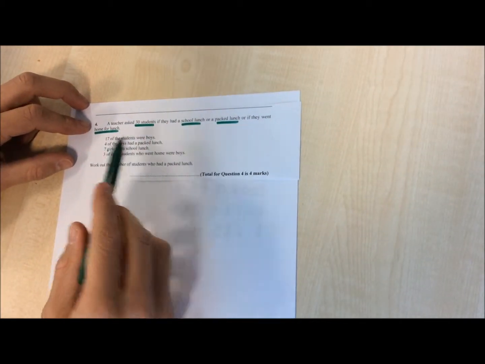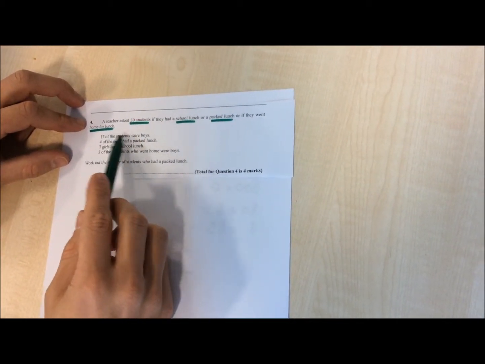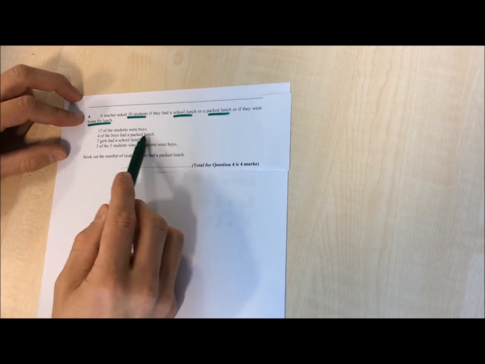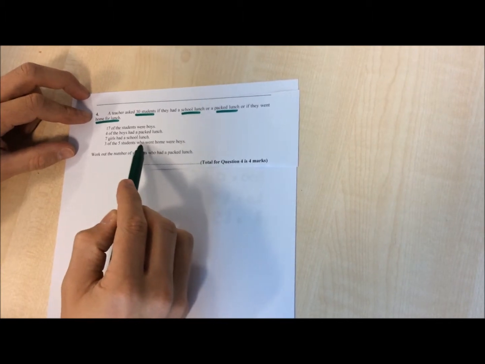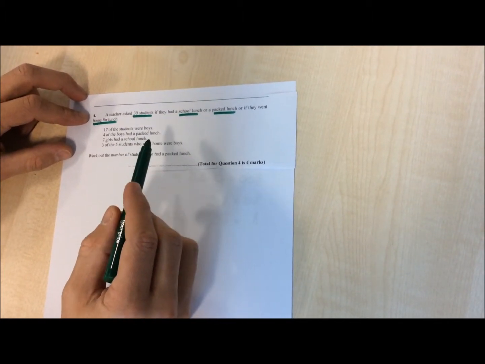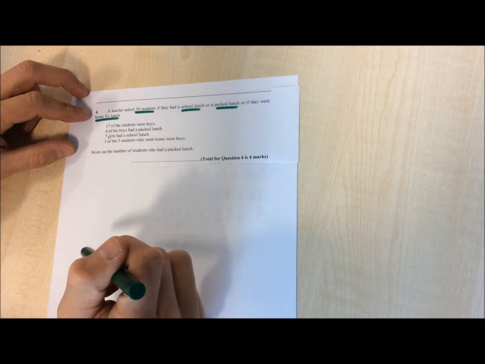Okay? Then you're also told that there were 17 boys, 4 of the boys had a packed lunch, 7 girls had a school lunch, and 3 out of the 5 students who went home were boys. Work out the number of students who had a packed lunch.